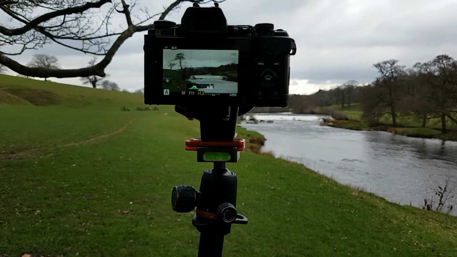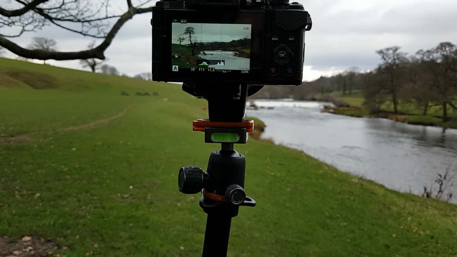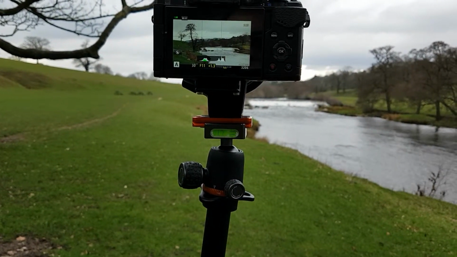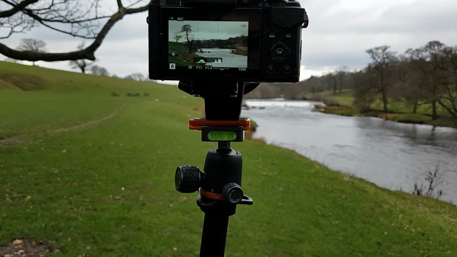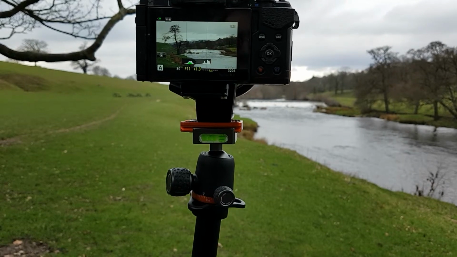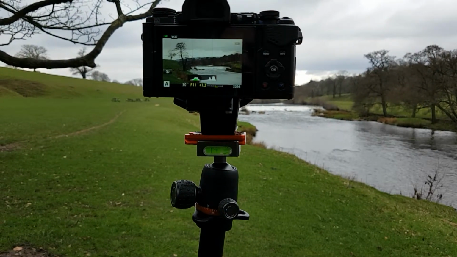So what it will do, it will take the highlights and the shadows and the mid-tones from 3 separate photographs and blend them. Usually it does a pretty good job on its own. If it doesn't, then we can try doing it manually. So we'll switch into Lightroom and we'll see how we do with that one.